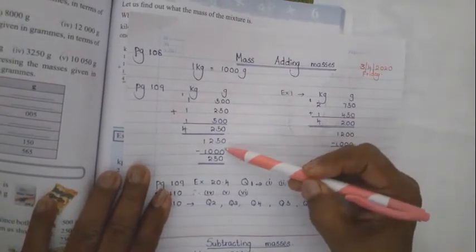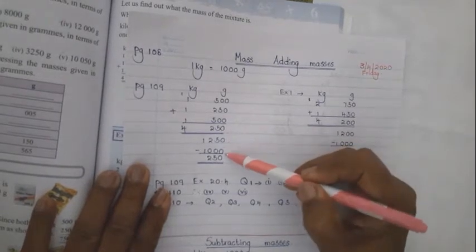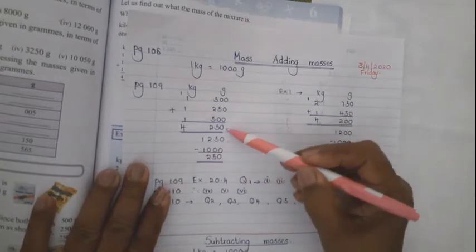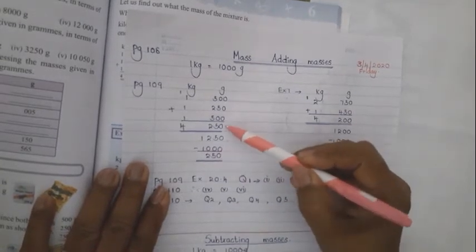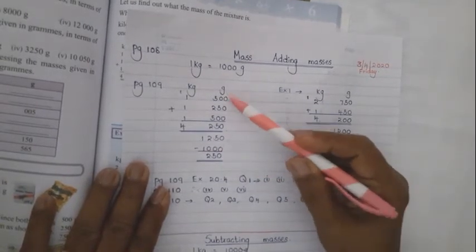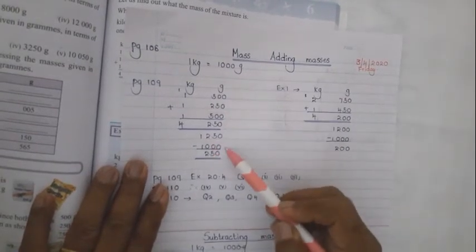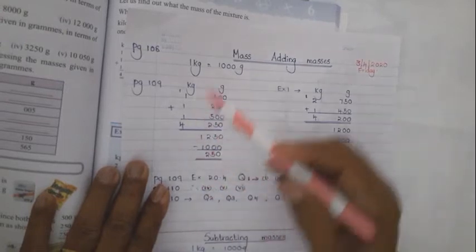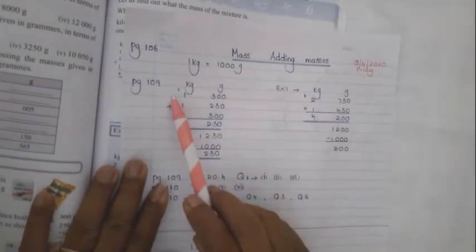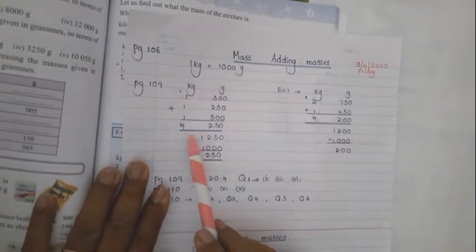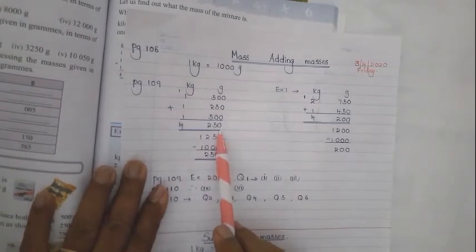So you subtract 1000 grams. Then your balance will be 250 grams. You write 250 grams under the grams column. Then 1000 grams converted into kilograms gives 1 kilogram.